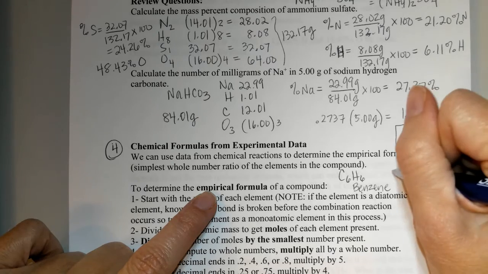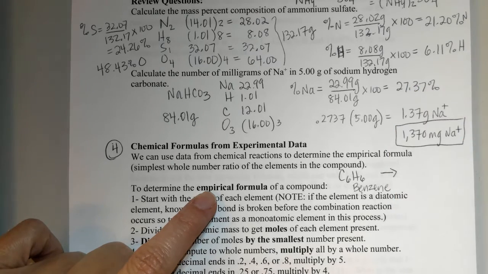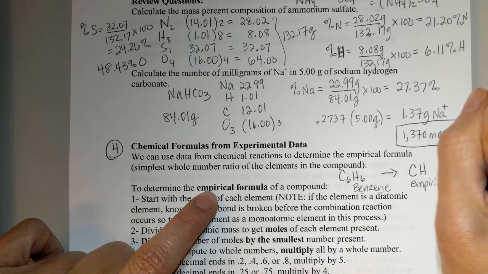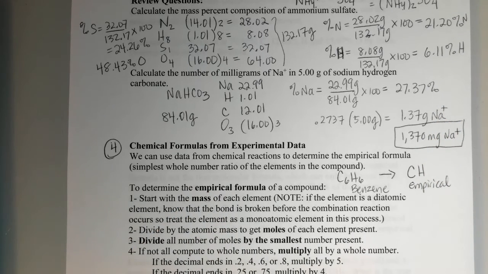The empirical formula is how we could simplify this to the simplest whole number ratio. So instead of C6H6, it could be CH. That would be the empirical formula. Now the empirical formula is not the true formula. All it tells you is that in benzene, for every one carbon, there's one hydrogen. That's it. That's all it tells you.